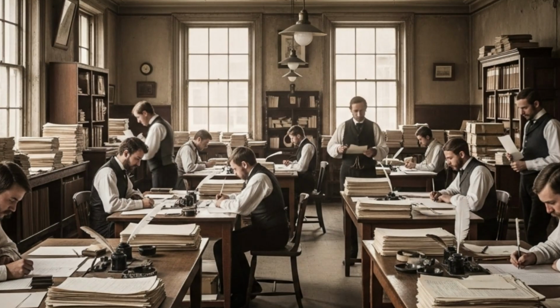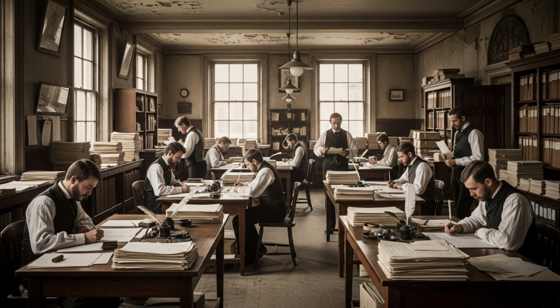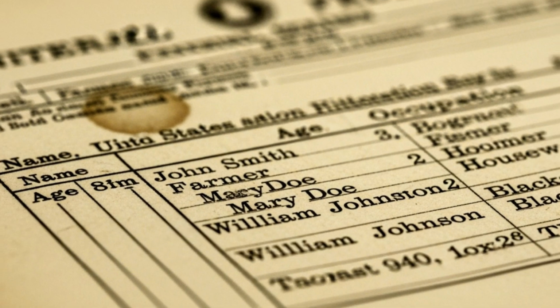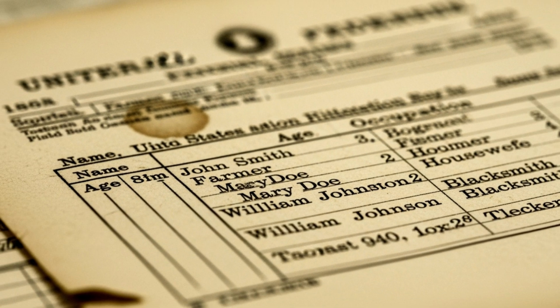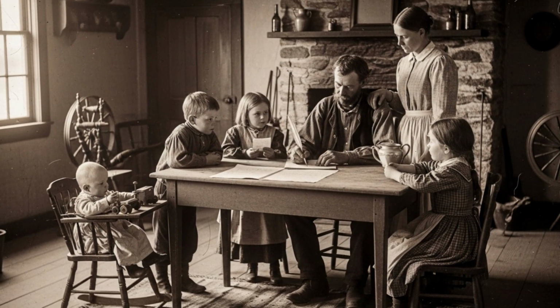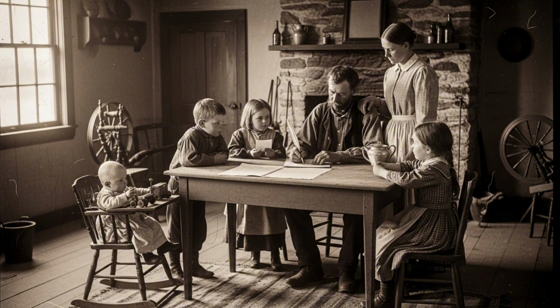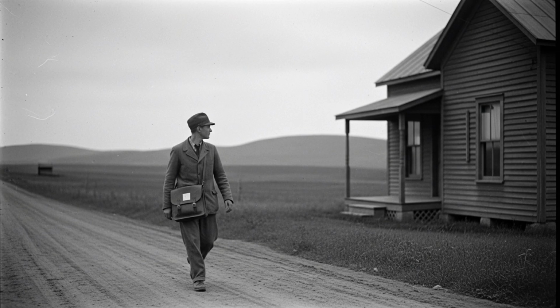In 1850, the United States Census recorded 23,191,876 people. Not approximately. Not estimated. Exactly that number. The British Census, conducted the following year, counted 20,816,351 residents across England, Wales, and Scotland.